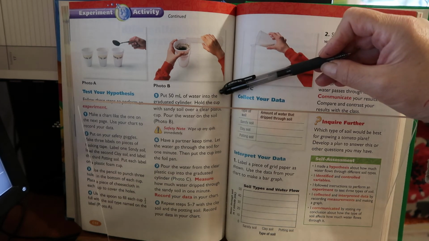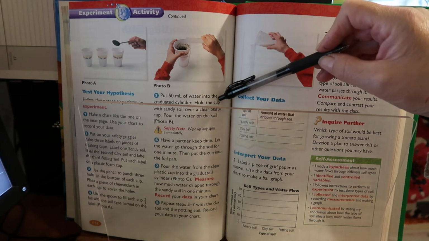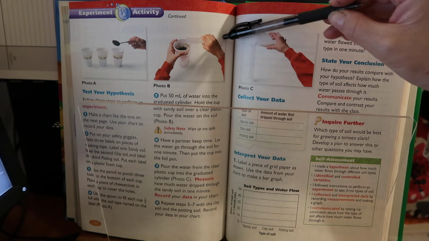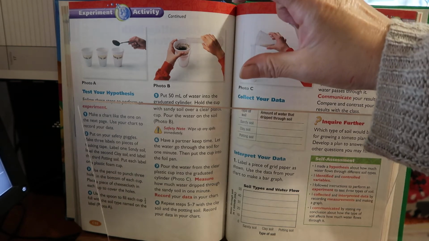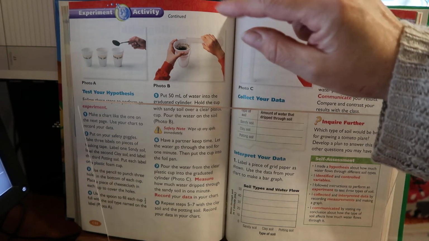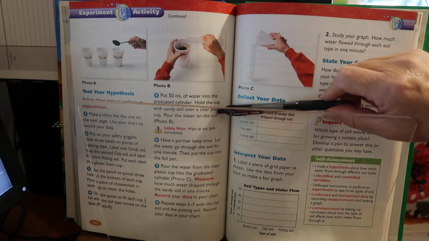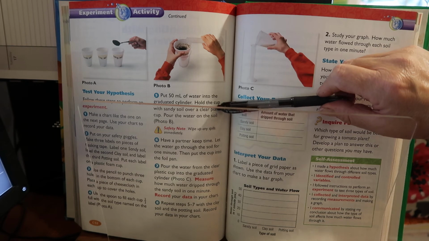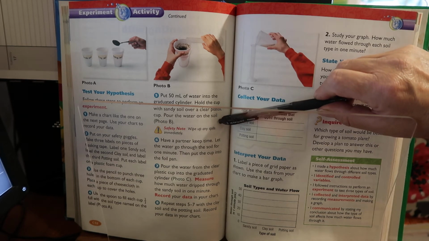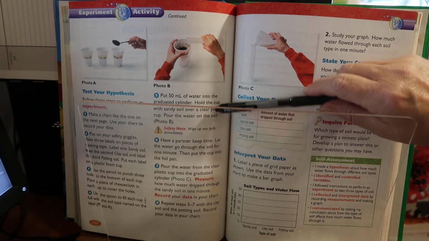Put 50 milliliters of water into the graduated cylinders. Yours doesn't look like this. It's very small, and the very top level is 50 milliliters, okay? Hold the cup over the sandy soil with a clear plastic cup. Pour the water on the soil, like in here.